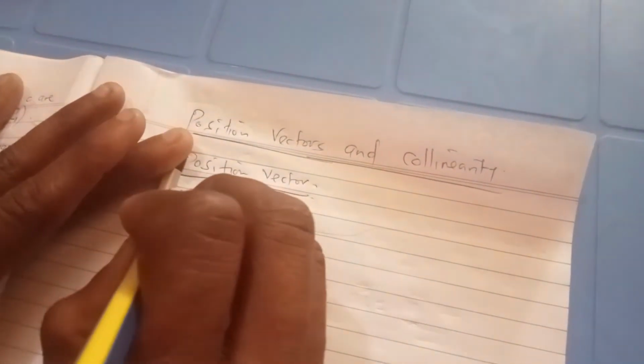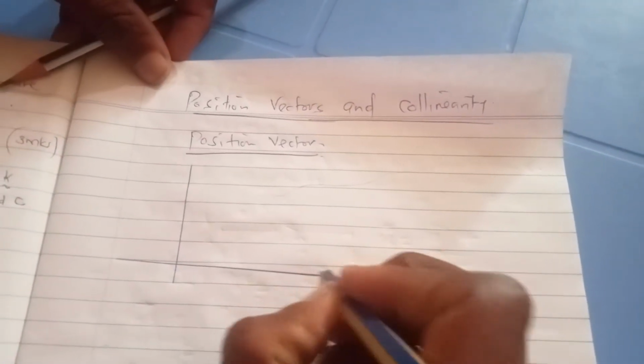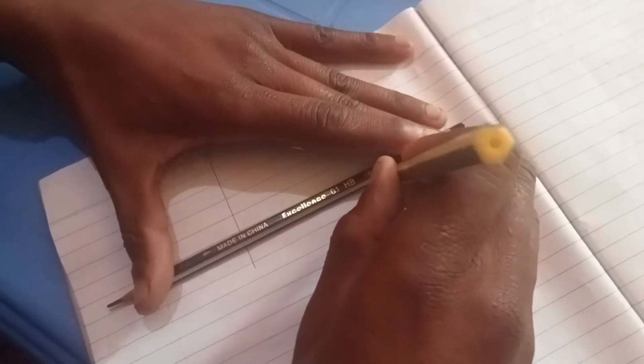Let us say, for example, I can sketch a Cartesian plane like that. It is just a sketch.